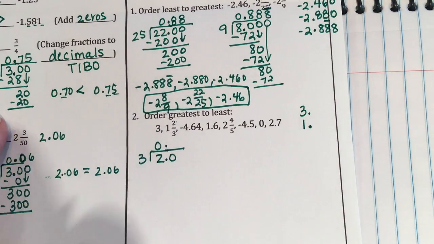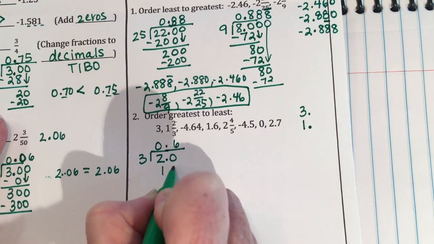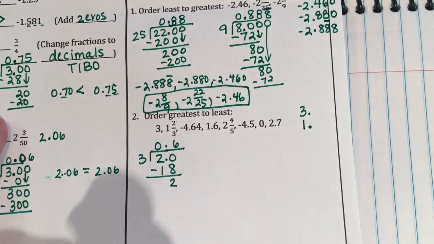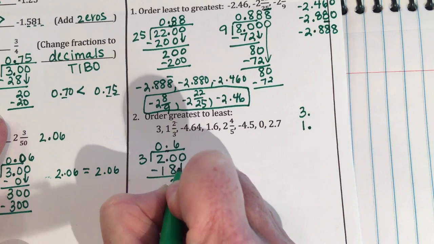3 will go into 20. How many times? 6 times. 6 times 3 is 18. I subtract, I get 2. So I add another 0 because I have a remainder.